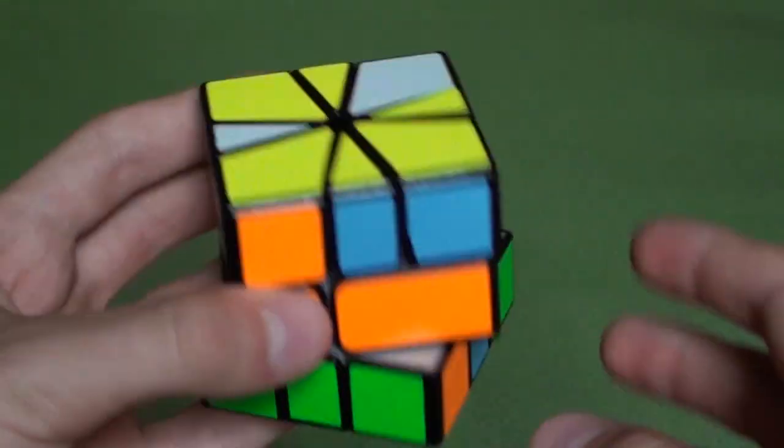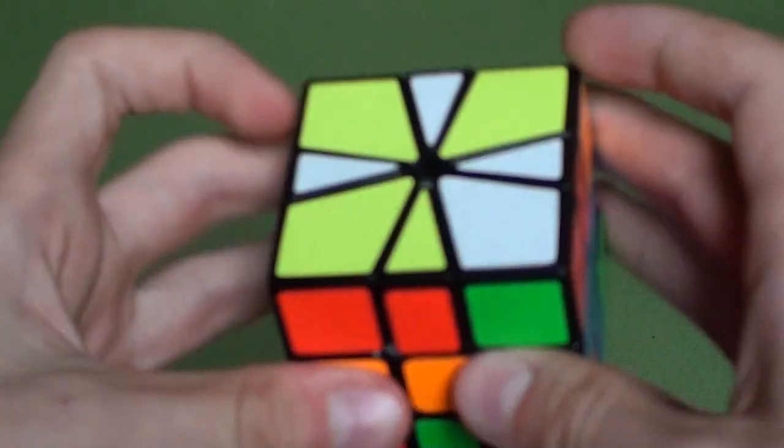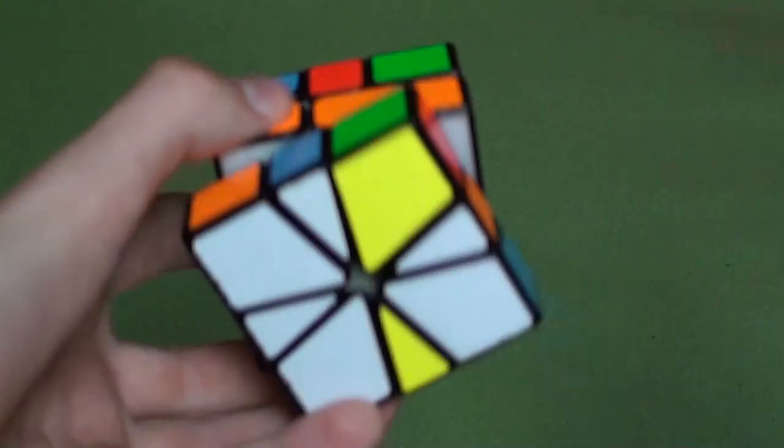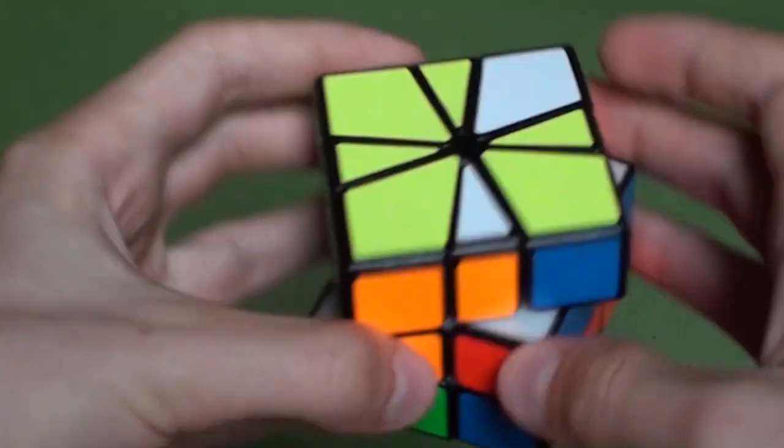So for the first one, the result is going to be this case. For the other one, I'm going to swap the corner, edge, corner with the corner. The result is going to be this one. So they basically give pretty much the same case, but they are mirrored. So it's this one and this one.